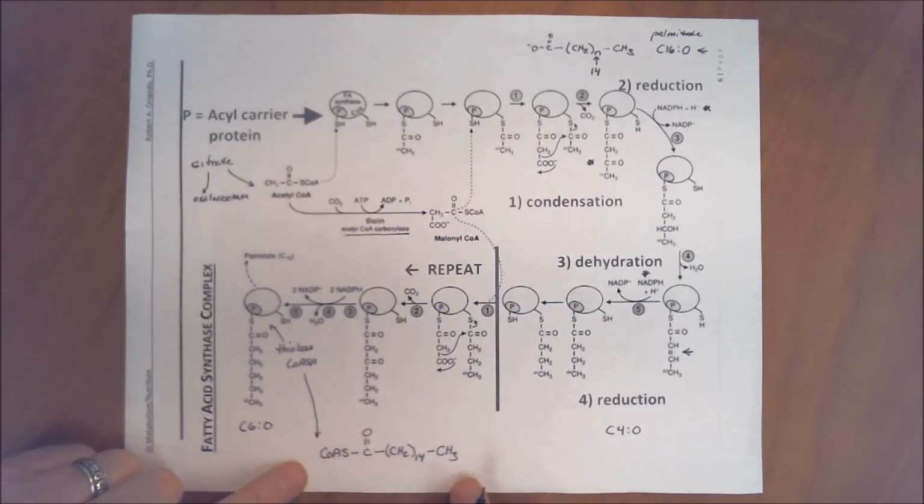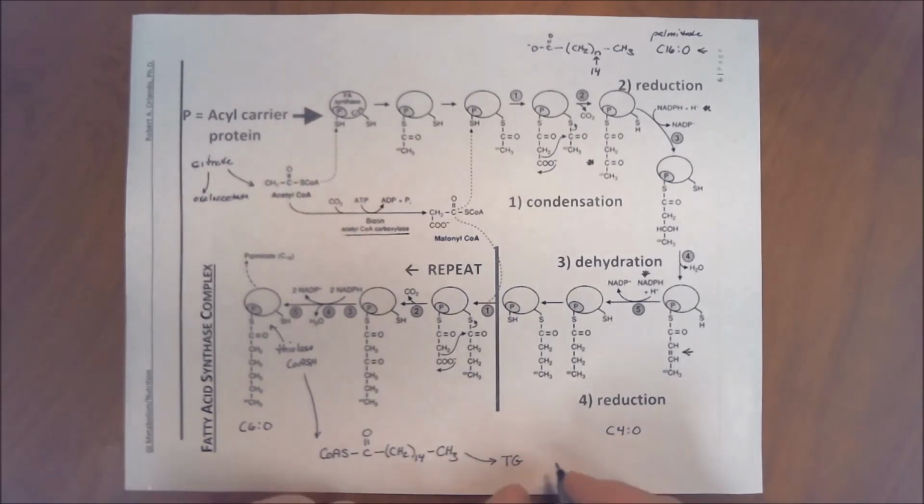Now once we have this structure in the hepatocyte from fatty acid synthesis, we need to form a triglyceride. So we are going to take this structure and make a triglyceride, which again will be a glycerol backbone with 3 fatty acids attached in an ester linkage to the backbone.